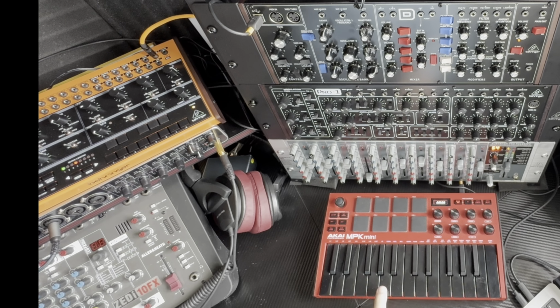So as mentioned earlier, the Model D is a monosynth, but as oscillator 2 and 3 are independently tunable, it is actually possible to tune it to play 3-note chords.